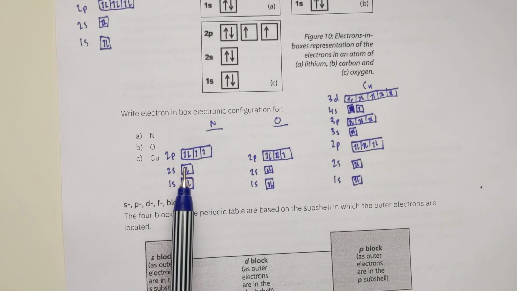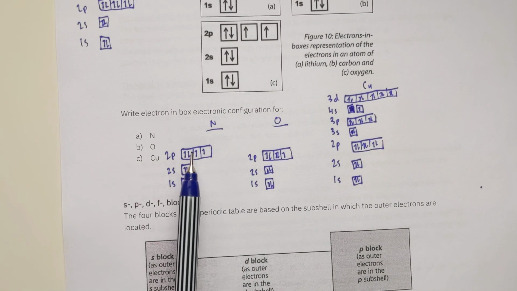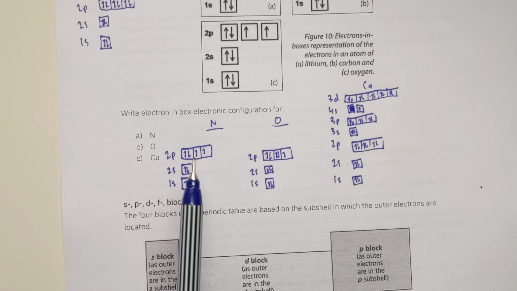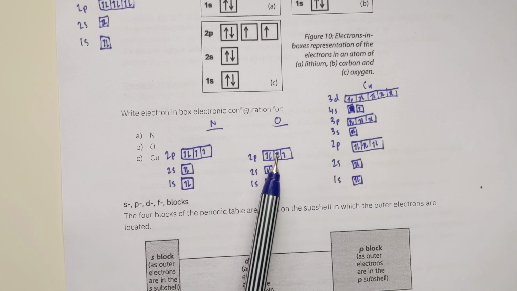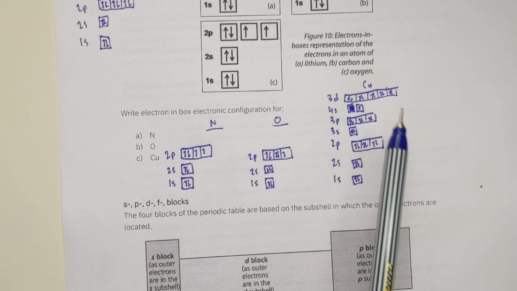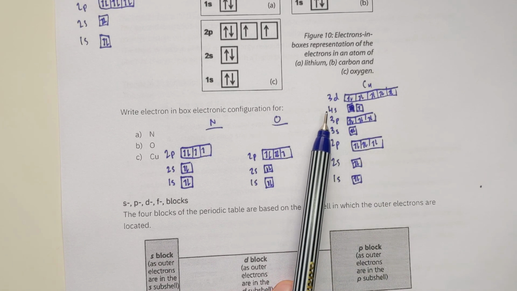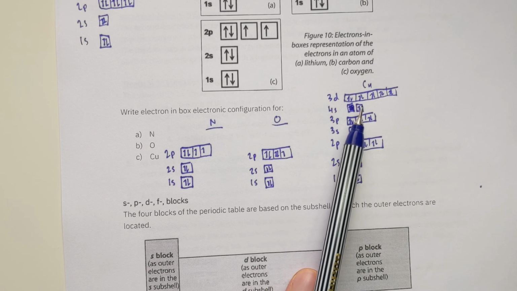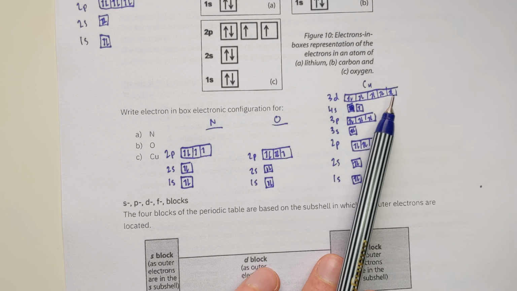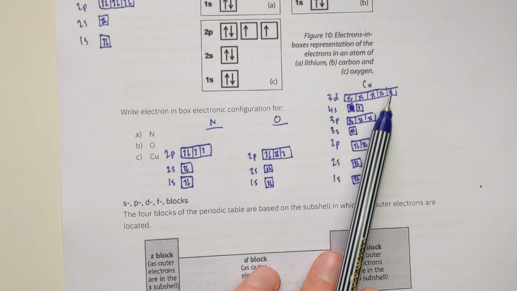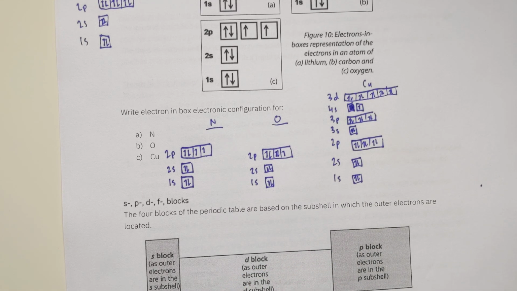In nitrogen, you should end up with 3 in the 2p. Remember, you fill them up singly first. Oxygen has one extra, so you put a fourth one in the first box. Copper is quite a big one. You probably wouldn't get that in an exam, but you're filling all the way up to 3d. You'd put 4s lower in energy than 3d in this case. Remember, it's the anomaly. It has 4s1 because it wants a full 3d sublevel, so it ends up having 10 in the 3d level.